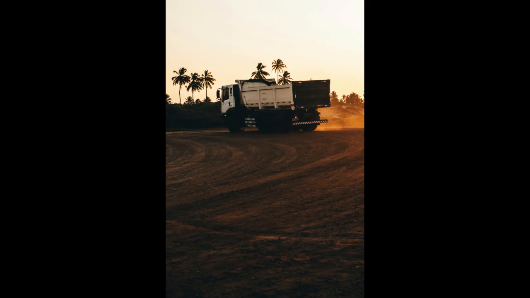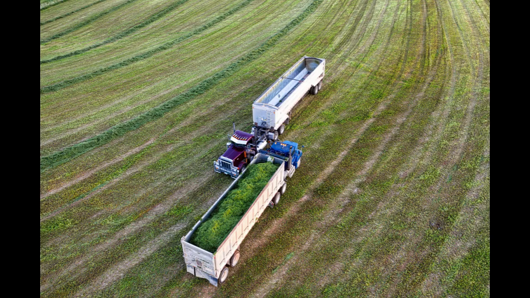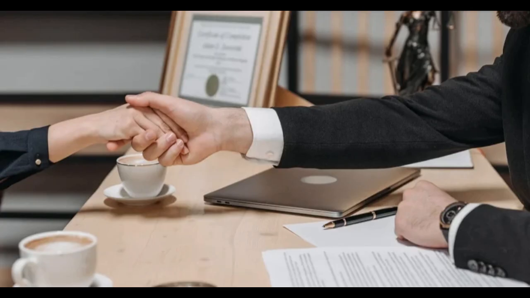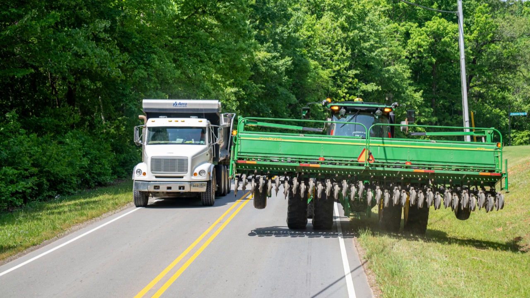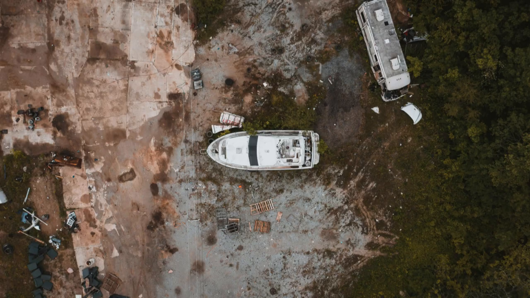Starting a dump trailer business can be a lucrative venture, especially as demand for hauling and construction equipment services continues to grow. Using free AI tools can streamline many parts of the business setup process, from planning and marketing to customer communication and financial management. This step-by-step guide will walk you through how to launch your dump trailer business efficiently using free AI, with suggested prompts and tools to support each stage.